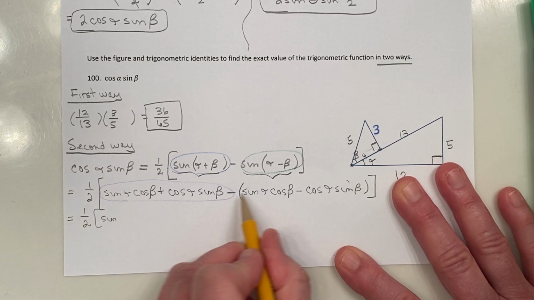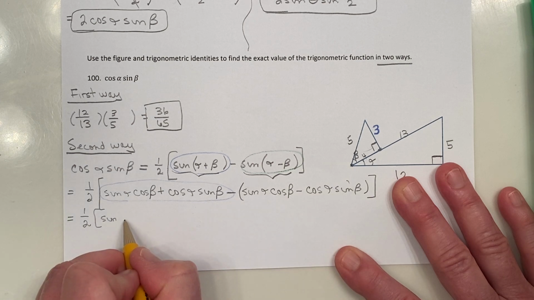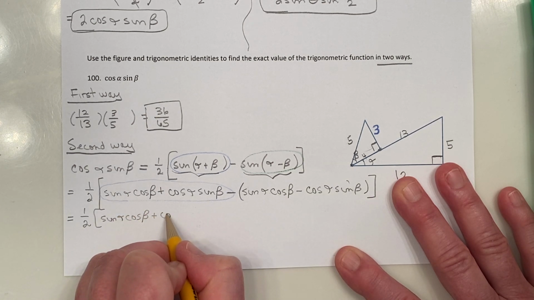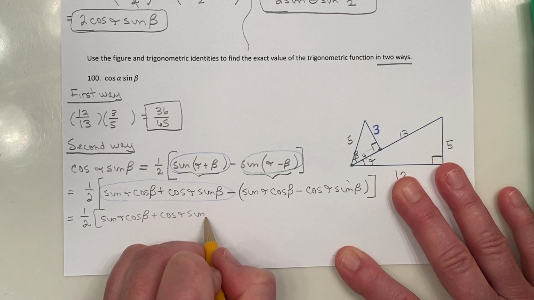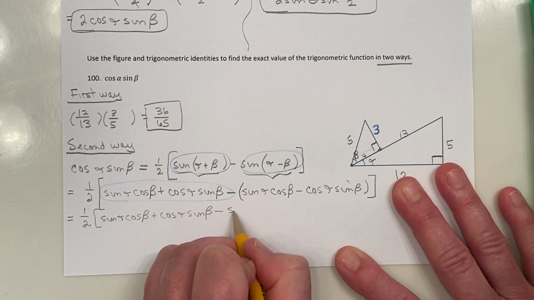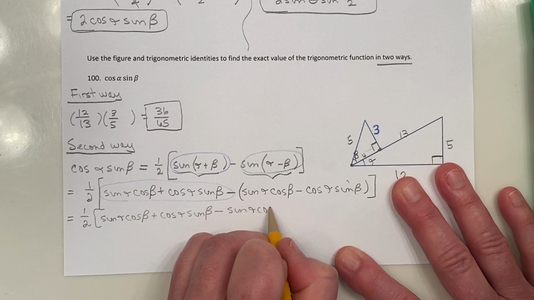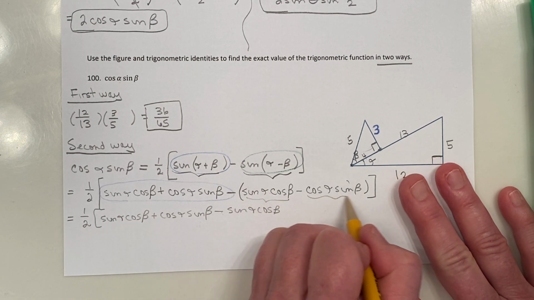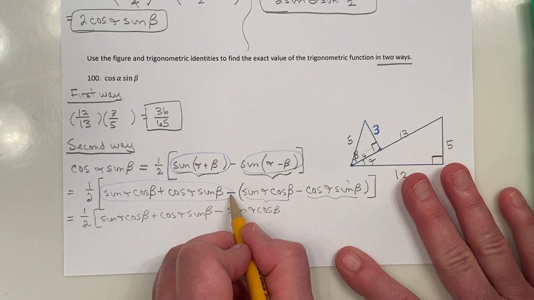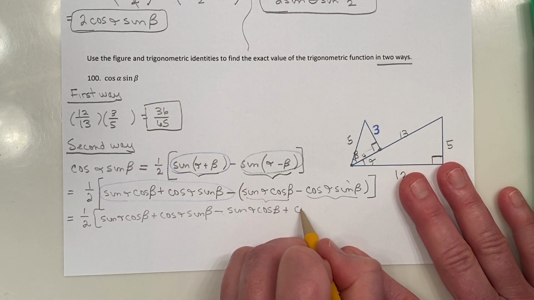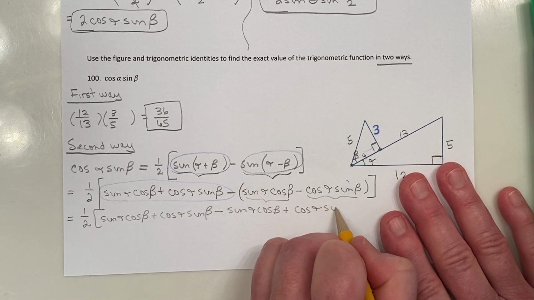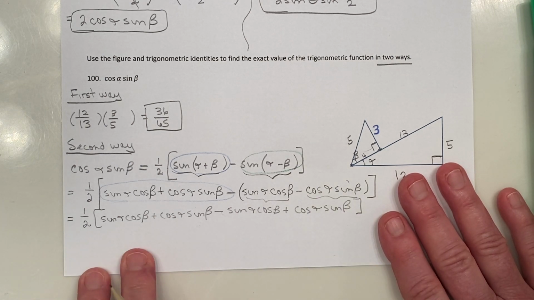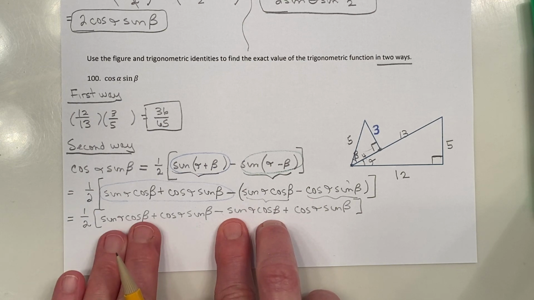So a lot of writing, but let me go back and distribute that negative. Remember, that's a whole group, so you just put the negative in front of it. This is a whole group term made up of factors, so that's plus cosine alpha sine beta. Now we see that these two terms are identical.